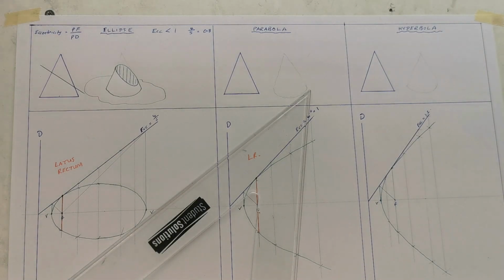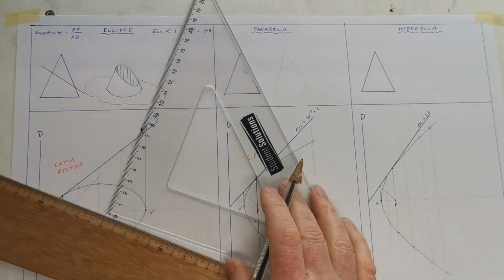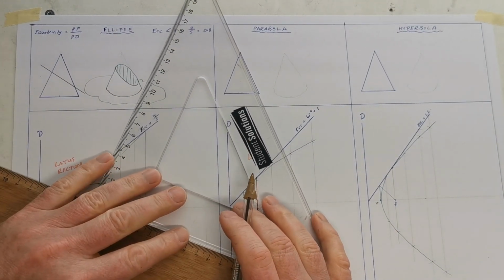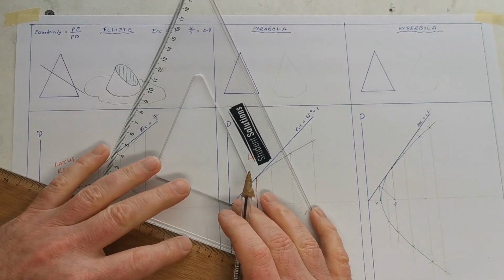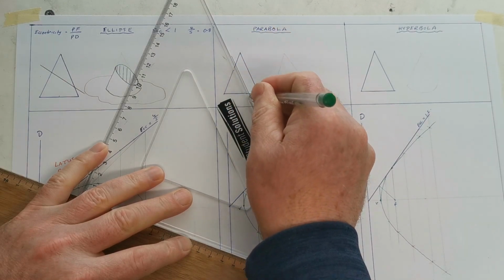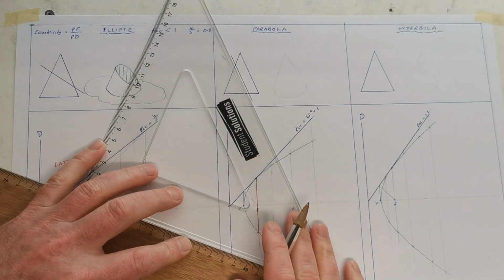Okay, so all that remains now is, I just want to explain, like I did in the first one here, that the parabola comes from cutting a cone parallel to the side of the cone.